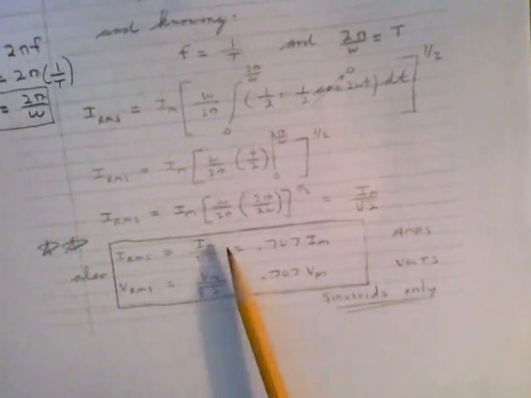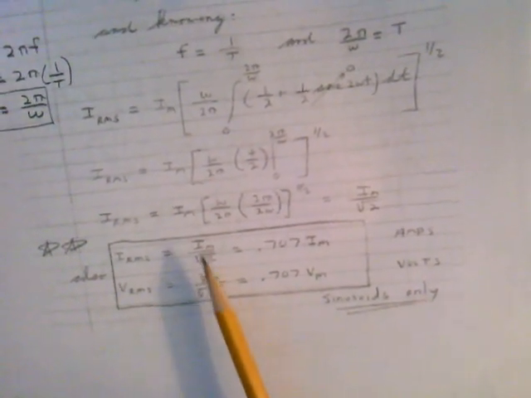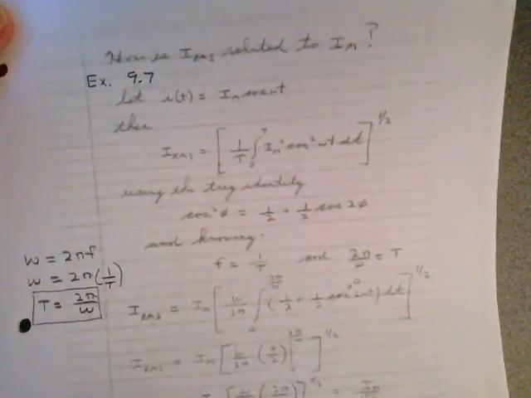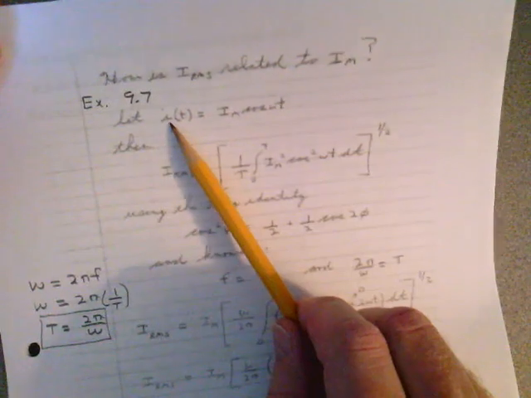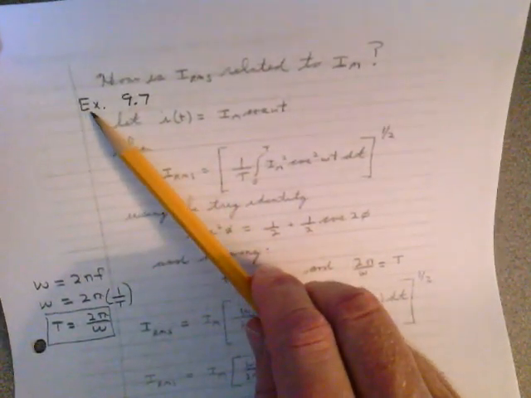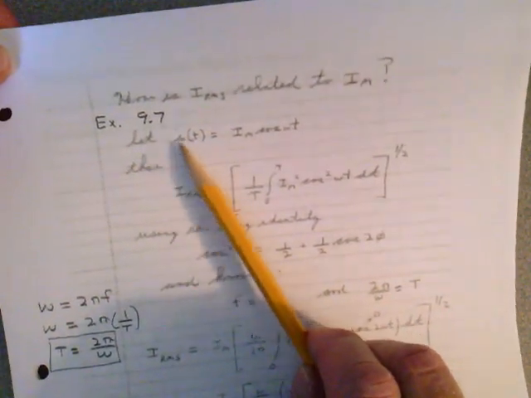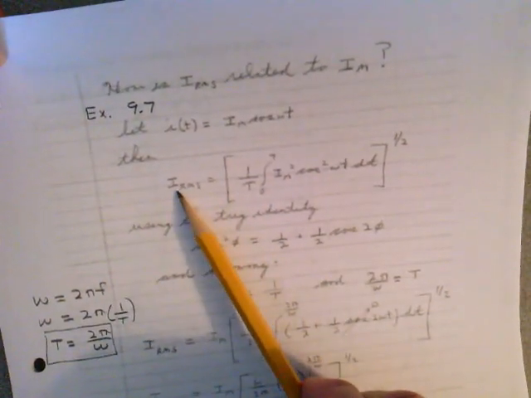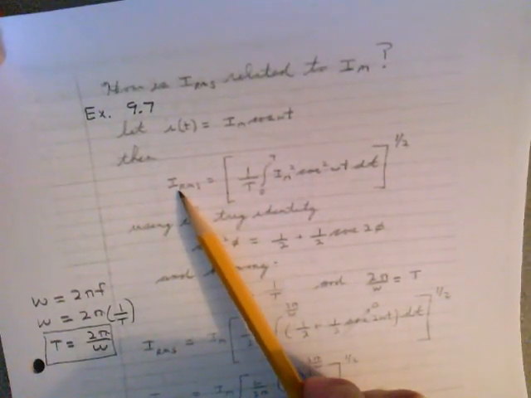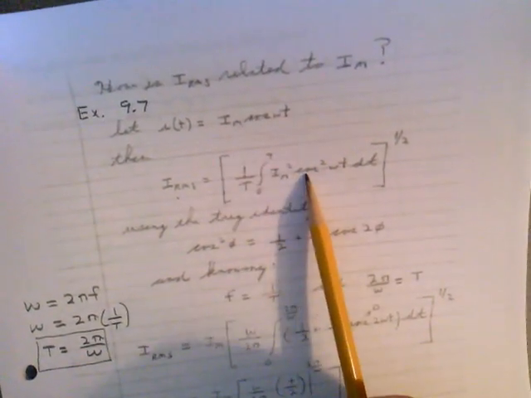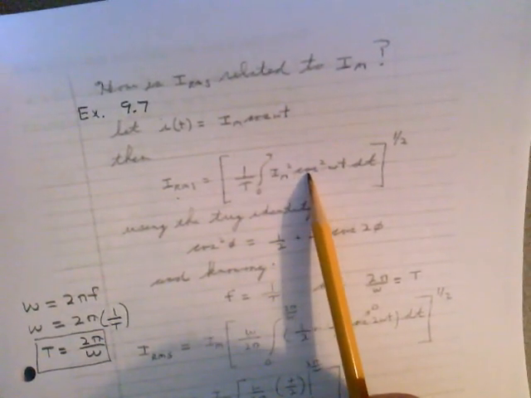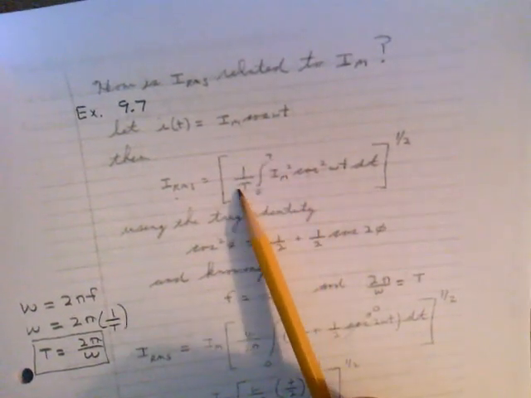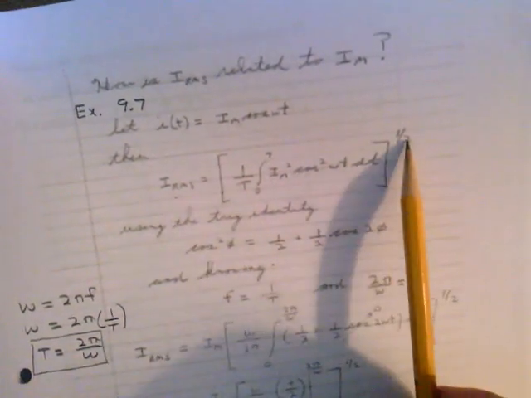I mean, we know those, but how did they come up with this? We're going to use a little bit of integral calculus here, and it's pretty easy to come up with this. This is example 9.7 in the textbook. We're going to let i equal I max cosine of omega t. We know that the RMS value of i is going to be this function squared. I just took this function and squared it, found the mean or the average over one period, 0 to T, 1 over T, and took the square root of that.